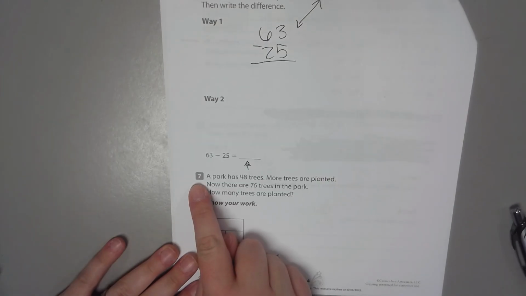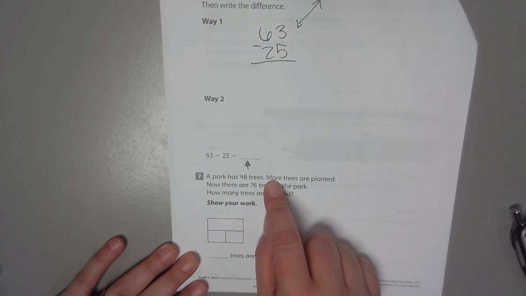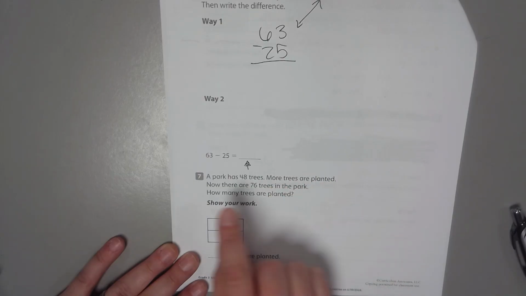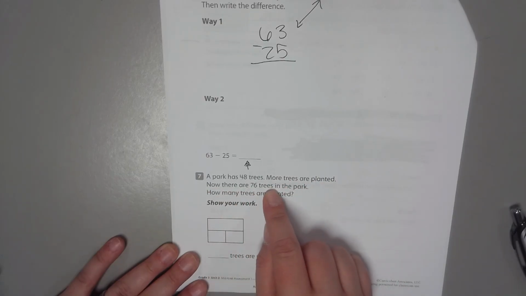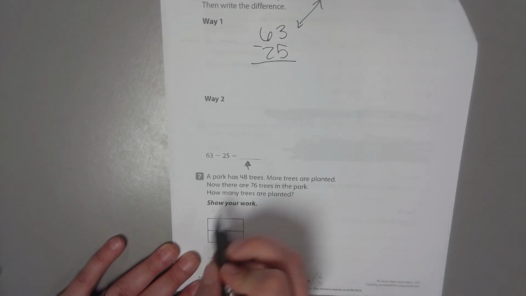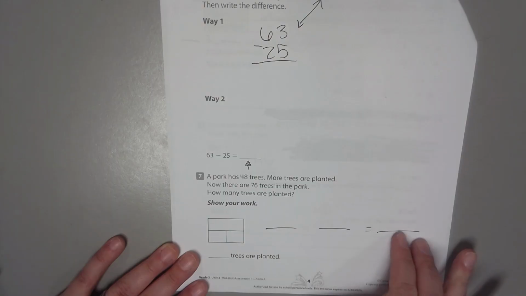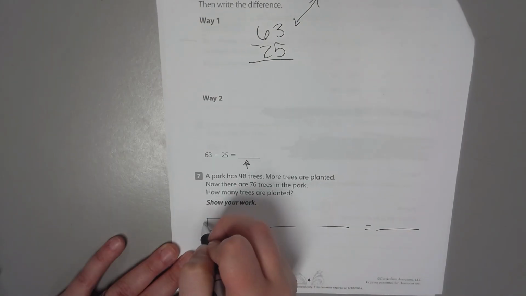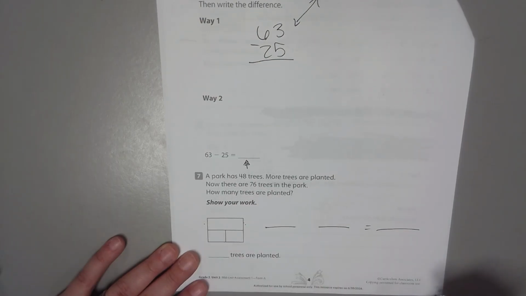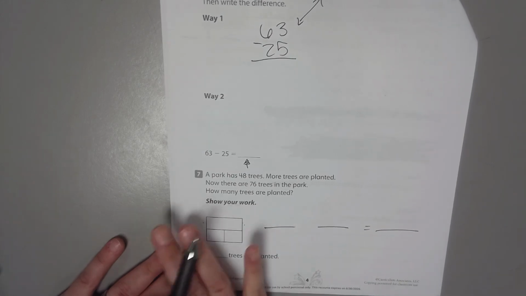Number 7. A park has 48 trees. More trees are planted. Now there are 76 trees in the park. How many trees are planted? You do need to fill this in, but you can also do this as well. So you can plug in your pieces. Remember, the one huge one is your big boss. 2 small fries, big boss. Big boss, small fries. Okay?